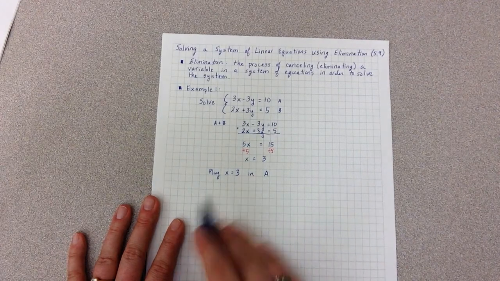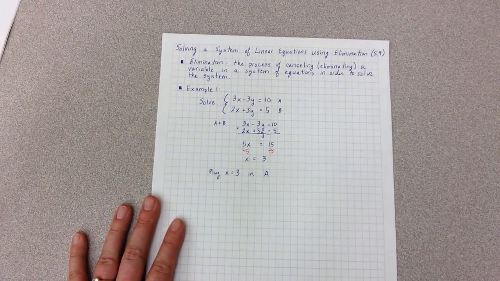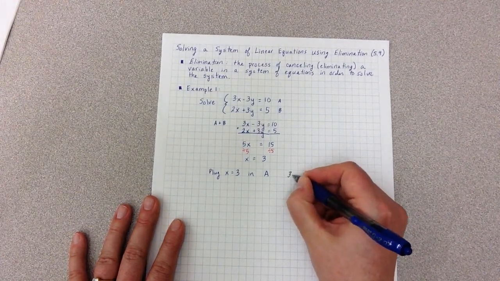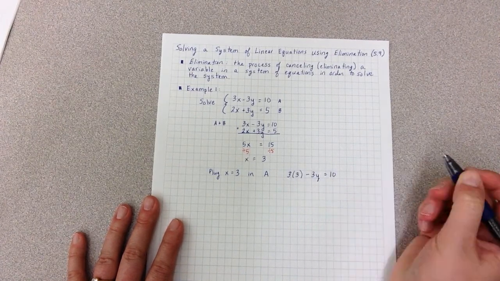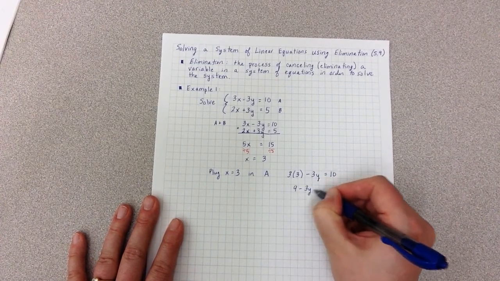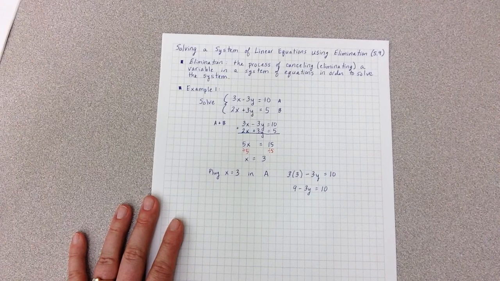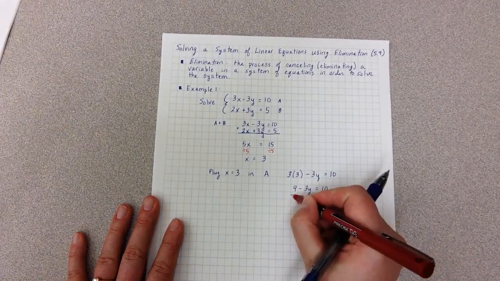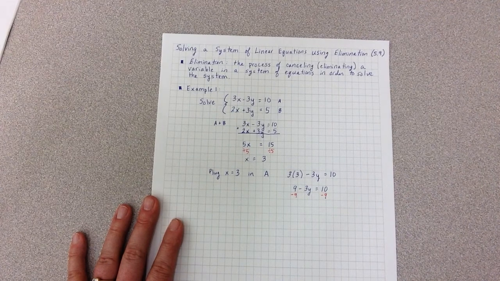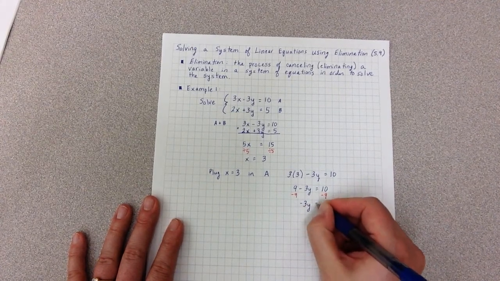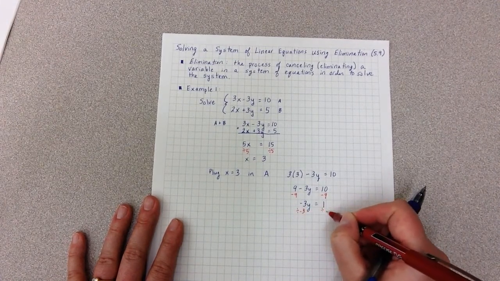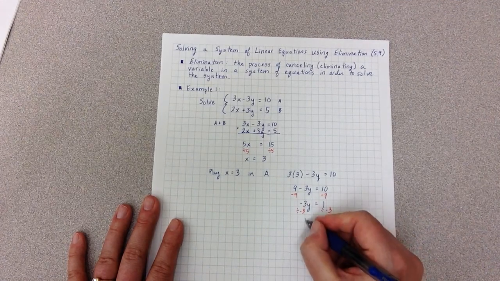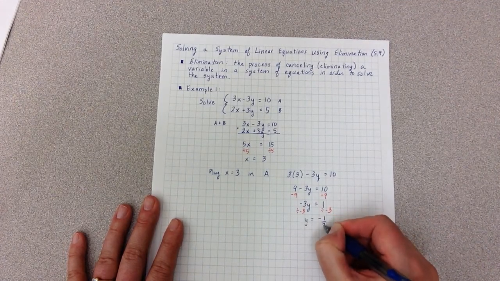I use this notation to outline what I'm doing so that I can always go back and look at my work, or someone else can read my work more easily. So the A equation is 3 times 3 minus 3y equals 10. That's 9 minus 3y equals 10. I subtract 9 on both sides so that I can solve for y. It gets me negative 3y equals 1. I divide both sides by negative 3 so that I can isolate the y. I get y equals negative 1/3.